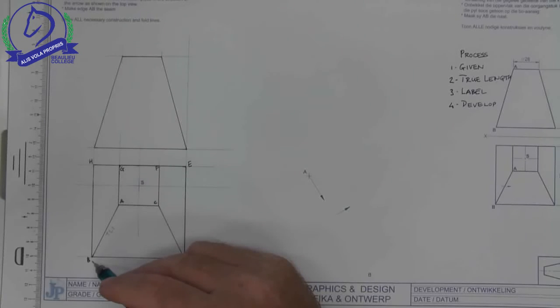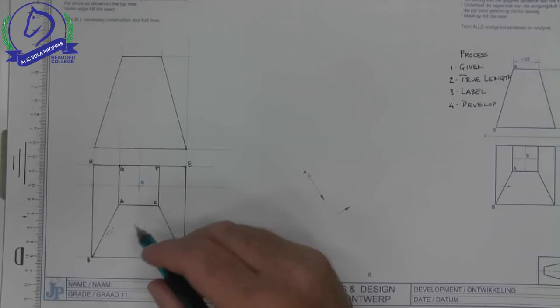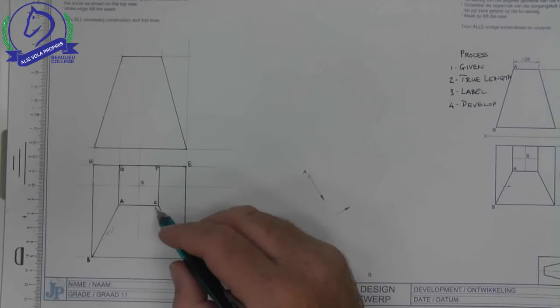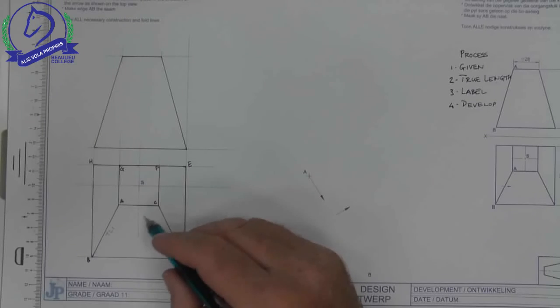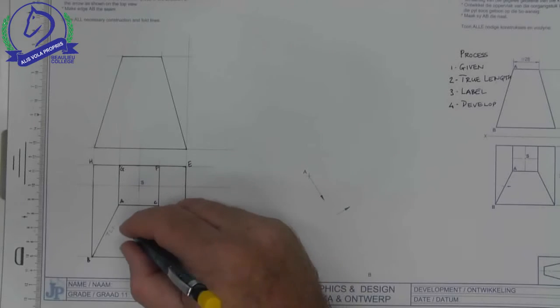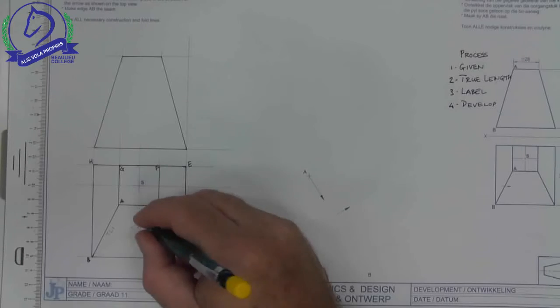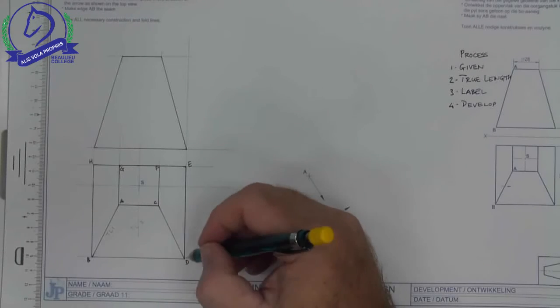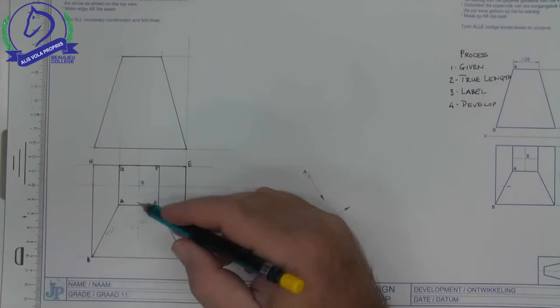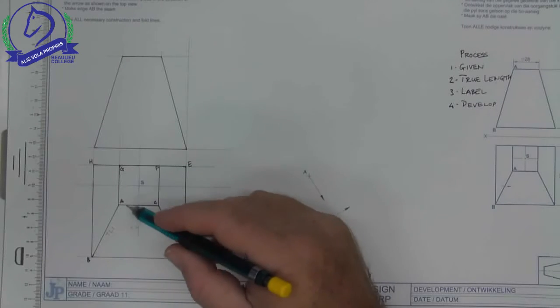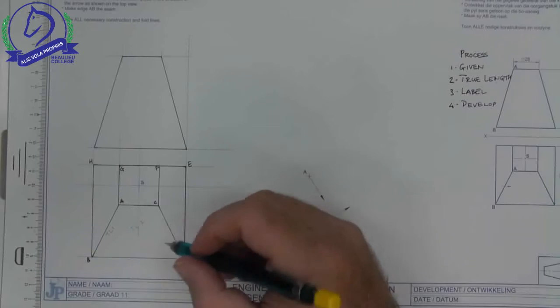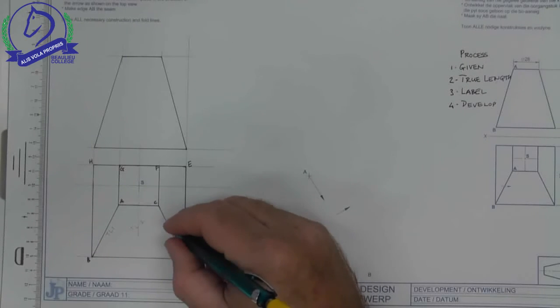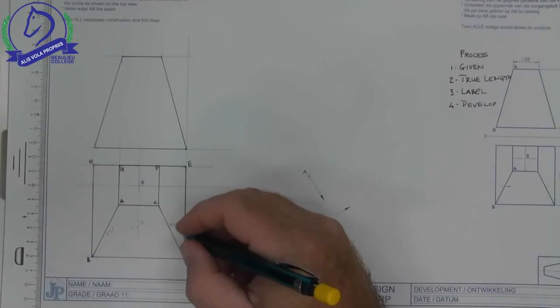AB, and a line going from B to C will become a true length 2 line. C to D will be the same as A and B, so that should be a true length 1.